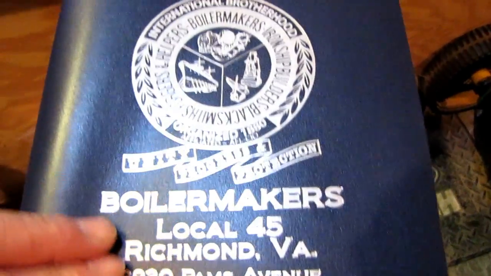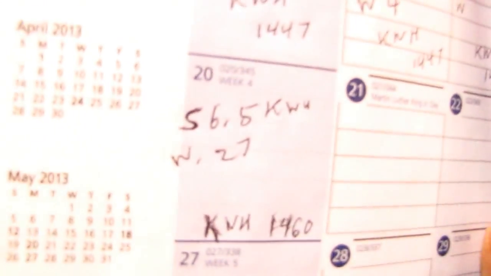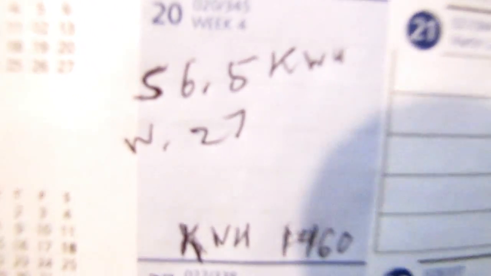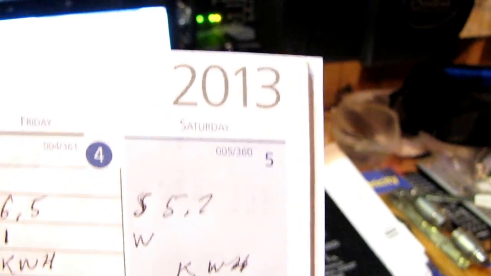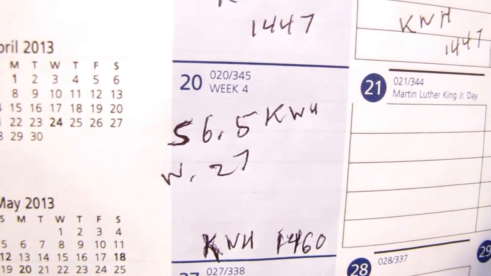But anyway, also, I keep a data log on everything I produce. This is this year's. Okay, right here, for example, today, the 20th of January, 2013, we produced 6.5 kilowatt hours.